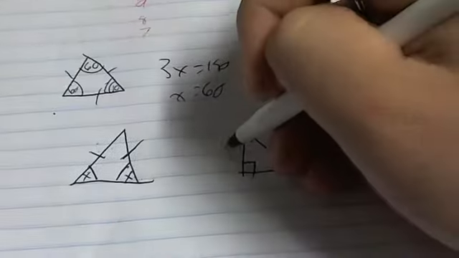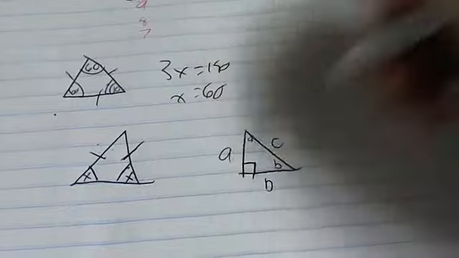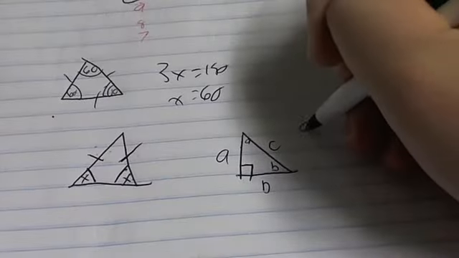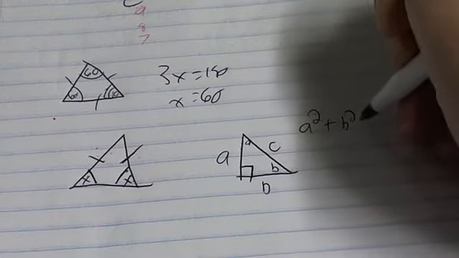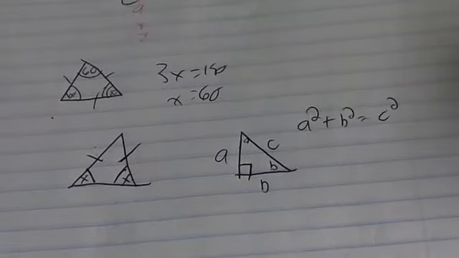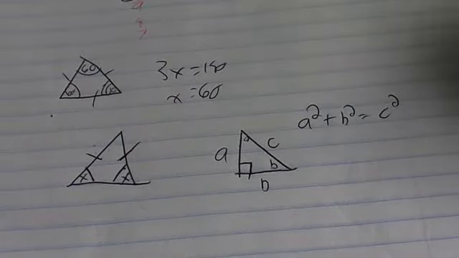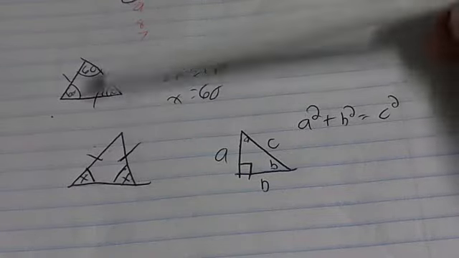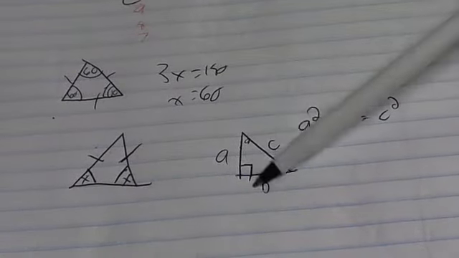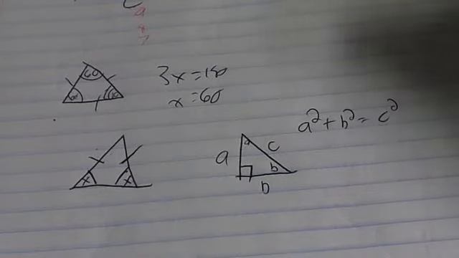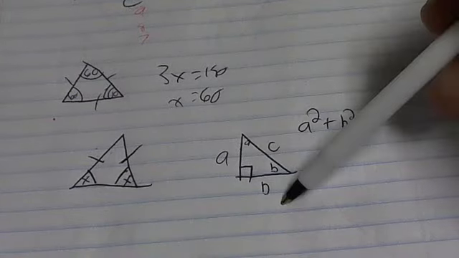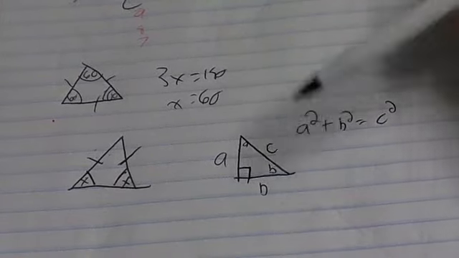Now we all know you can always use the Pythagorean theorem: a squared plus b squared is equal to c squared. You can only do this with right triangles. You can't do this for isosceles or any other triangle. It has to be a right triangle. So side a squared plus side b squared has to equal side c squared.